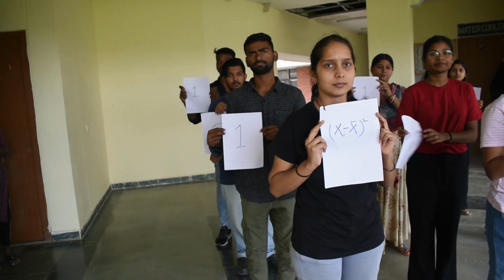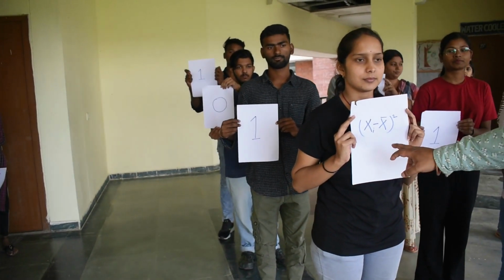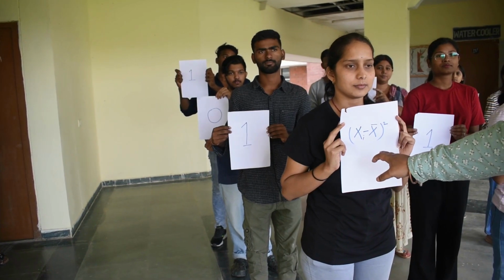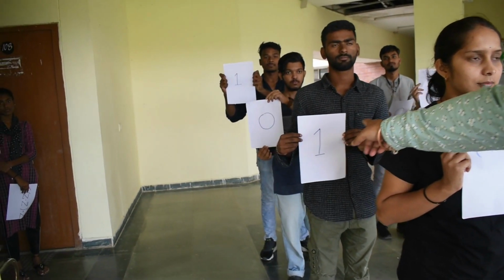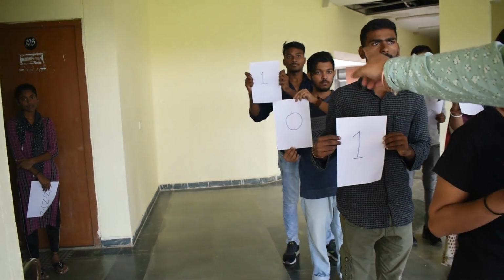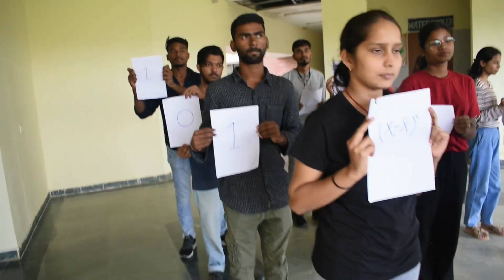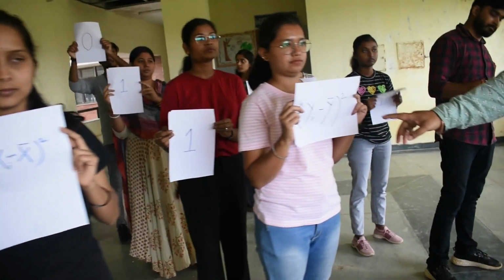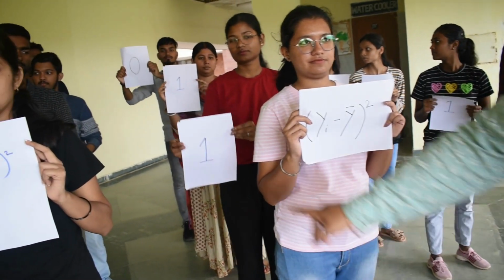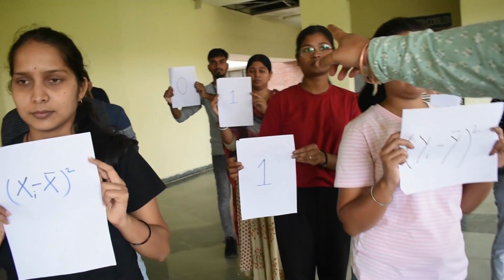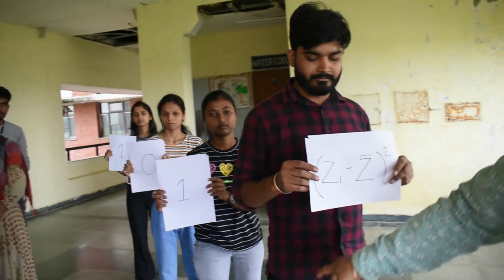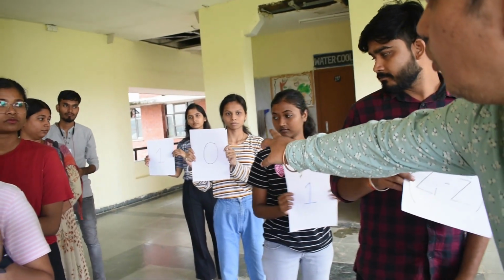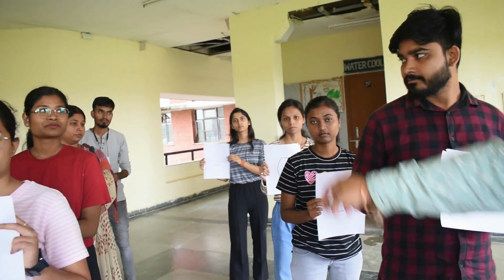Now we are interested in deviation. This is the positive deviation, x minus x bar whole square. The positive deviation value with respect to the mean is 1, 0, 1 for the x group. Now similarly for the y group, y minus y bar whole square is 1, 1 and 0, right? For the third group, that is the z group, z minus z bar whole square is 1, 0, 1, right?